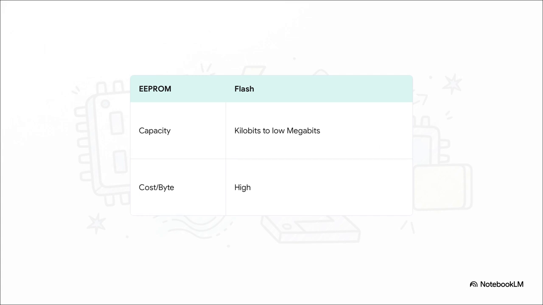EEPROM gives you that surgical precision, but it comes in small, expensive packages, usually measured in kilobits. Flash, on the other hand, gives you massive capacity. We're talking megabits, even gigabits, for a ridiculously low cost per byte. It really leads to a pretty simple rule of thumb. If you need kilobits, you're probably thinking EEPROM. If you need megabytes or more, Flash is really the only game in town.